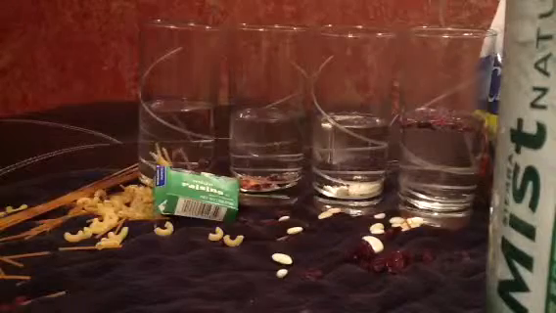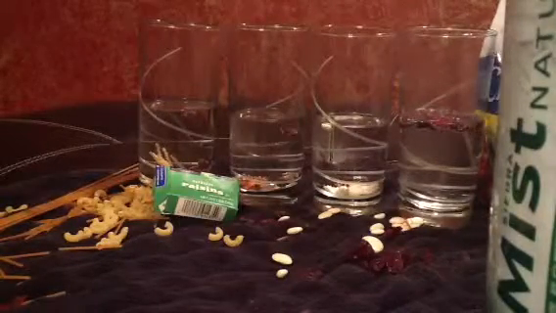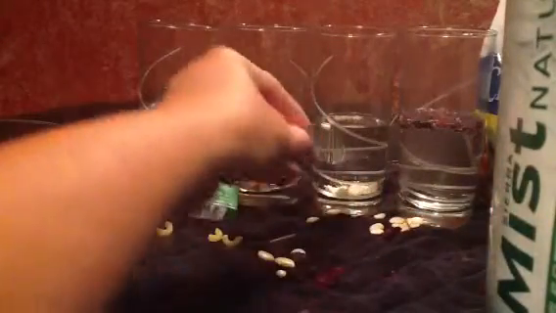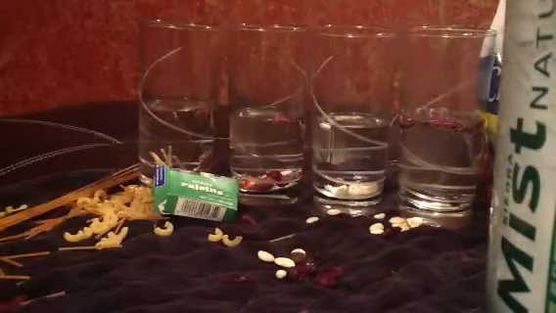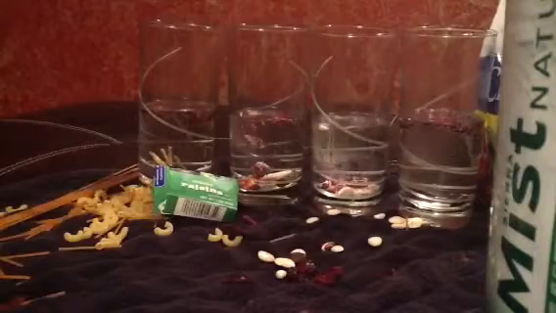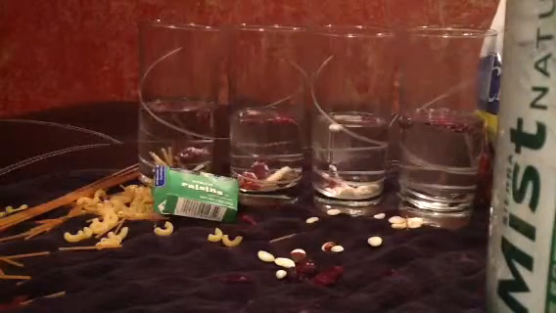I got the craisins going, but not the spaghetti really. Let's see if I can get the raisins going. I'll kind of mix and match my food just to break it up a little bit and see if I can get things going again. And they're going.